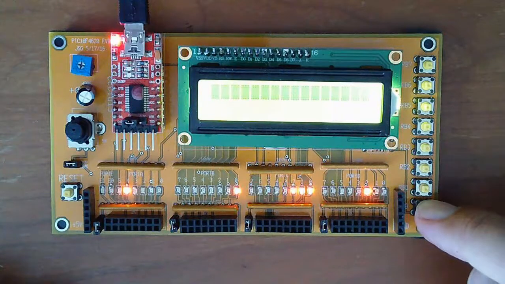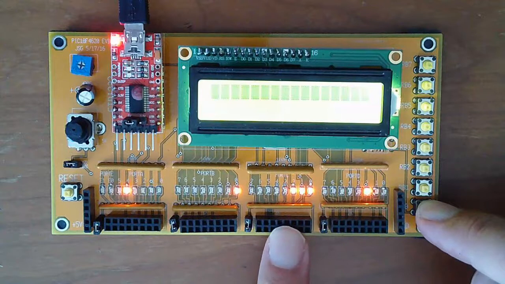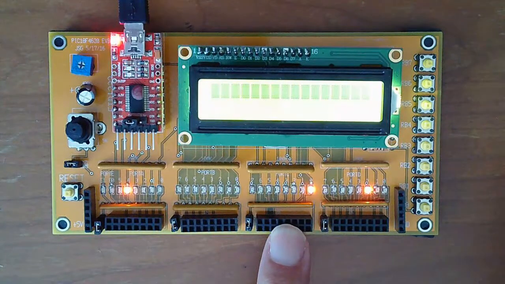If I hold down RB0, port C is counting really, really fast. That looks like it's got the number 7. It's actually not. It's just counting so fast I can't see the lights blinking. Release the button, and it stopped on 1.